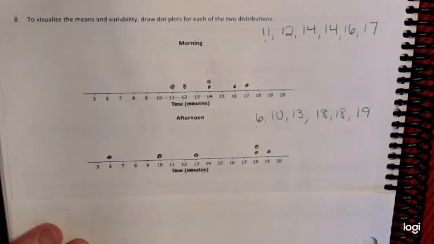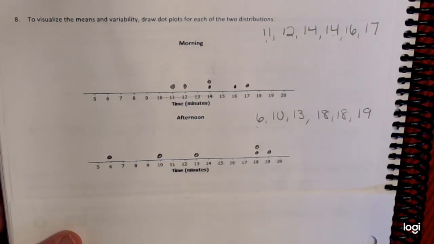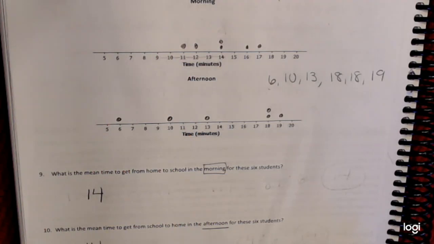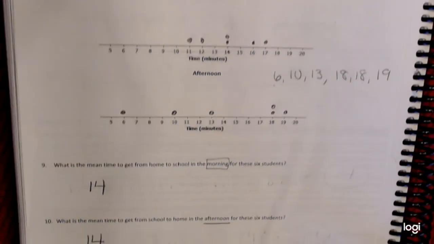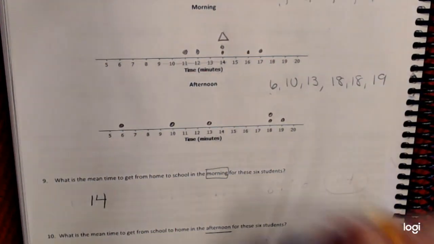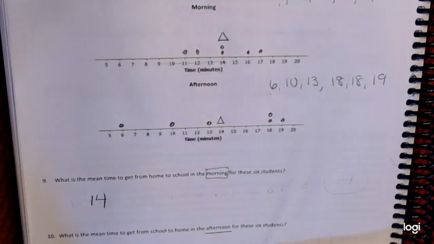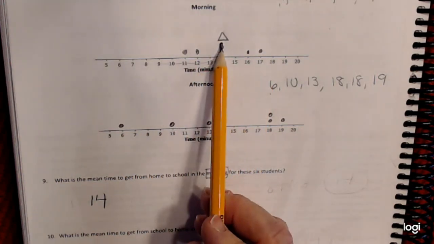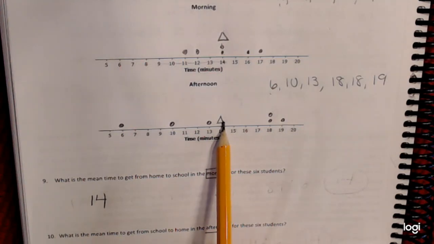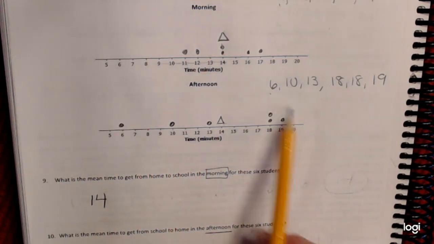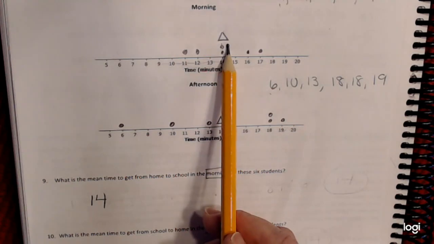Okay, so we've made our dot plot. Do you remember what the mean was? Well, the mean for the morning was 14, and the mean for the afternoon was 14. Let's go ahead and put our triangle representing the mean up here on our dot plot. So here's 14 for the morning and 14 for the afternoon. Let's look and see. Here's the mean. It looks to me that for the morning, the data is all pretty close to the mean. The afternoon, not so much. Look where the mean is. We've got a lot of variety here. We've got numbers from 6 all the way to 19. So for the morning, to me, the mean is a good indicator.